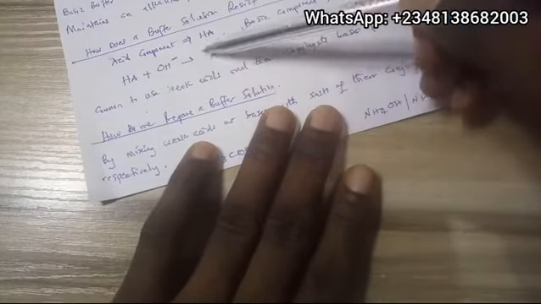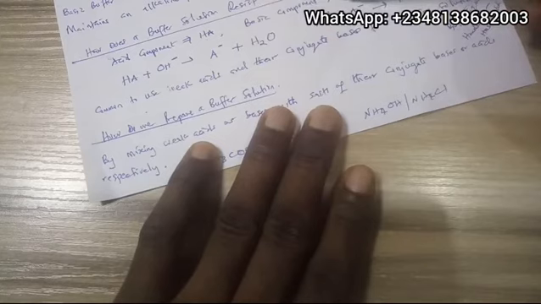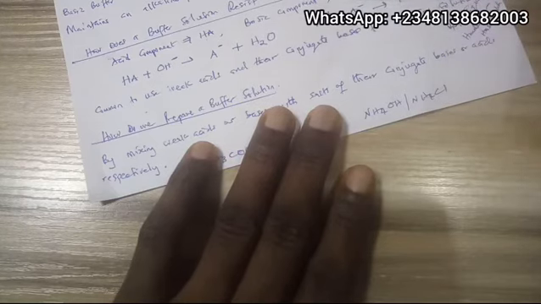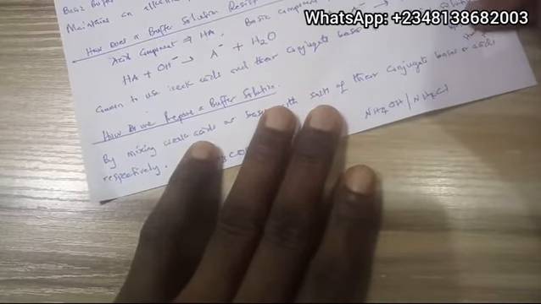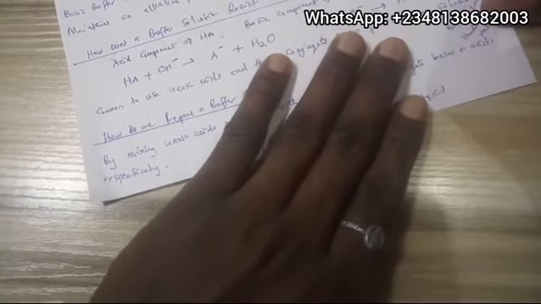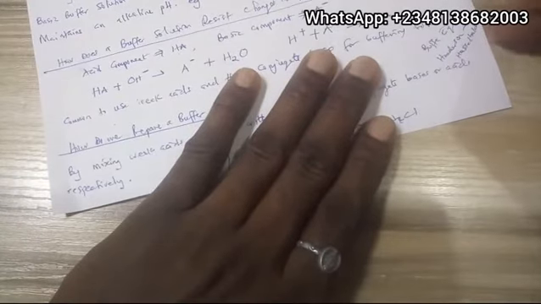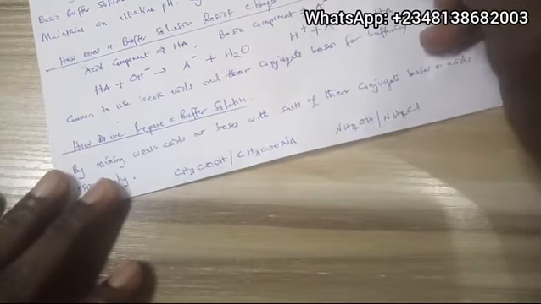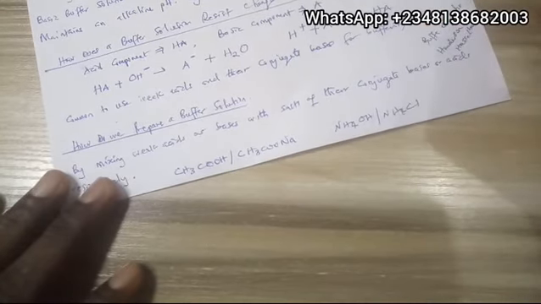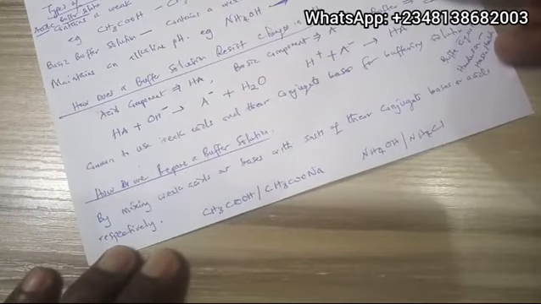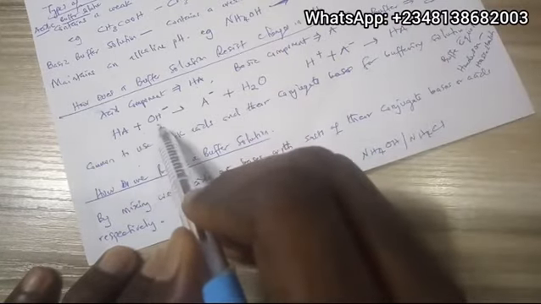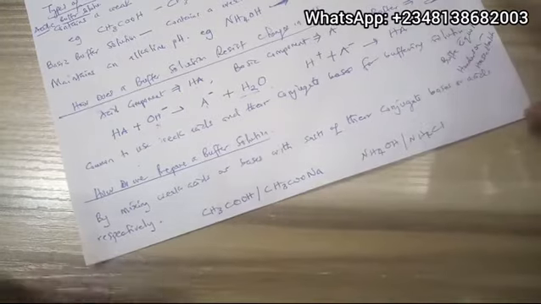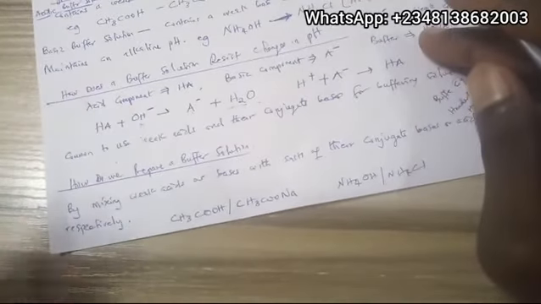Let's assume that the acid component is HA. Remember, the basic component, or simply put, the conjugate base for a weak acid in an acidic buffer solution, is this. This is the conjugate base. So a buffer solution contains this, the weak acid, and this, the conjugate base. This forms a buffer solution. Now, if you add a strong base, of course, a base will always have OH. This weak acid component will go and react with the OH from the base and neutralize it, forming water and the conjugate base. The pH will not increase.